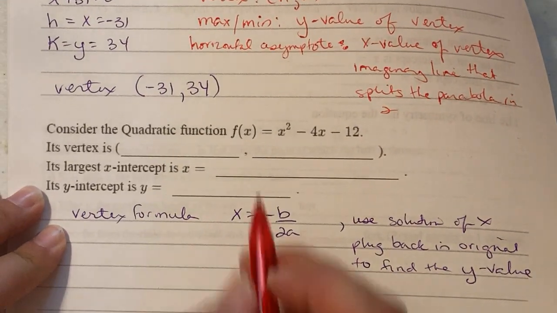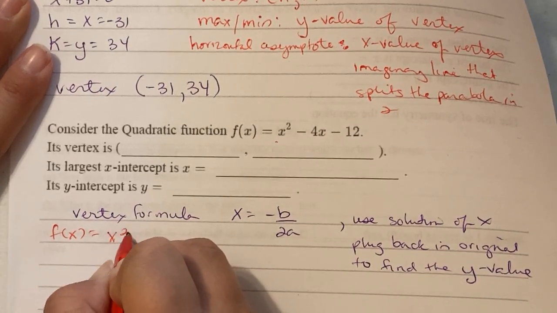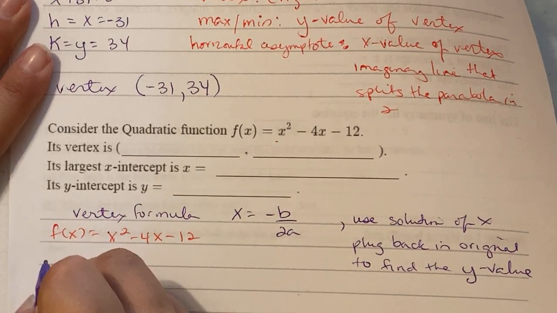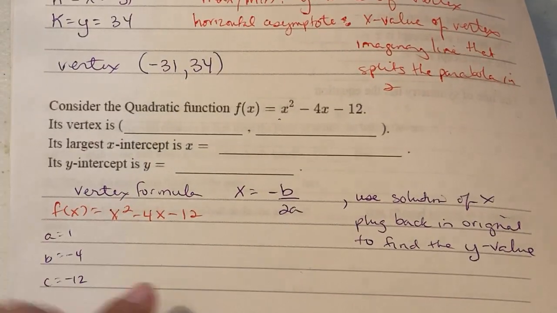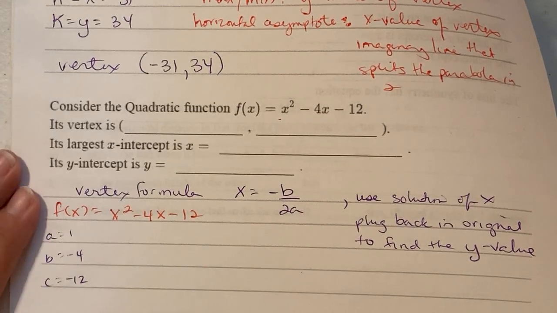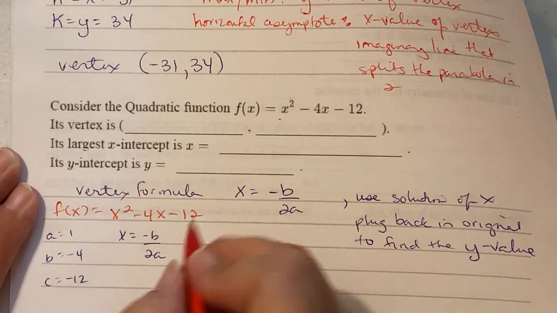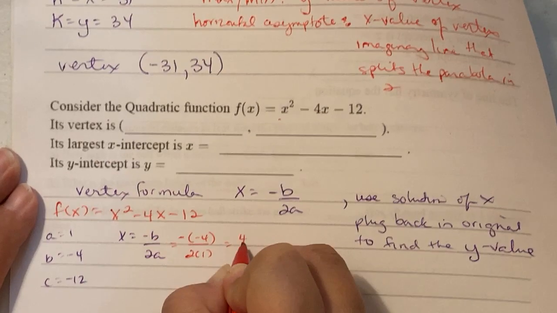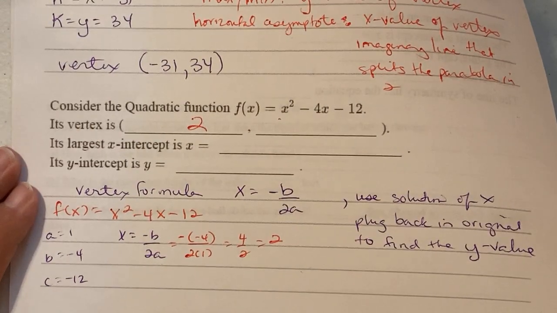So we're going to take our equation here. So we have f of x equals x squared minus 4x minus 12. Identify your parts. The a value is a 1, the b value is a negative 4, c value, which we don't really need, is negative 12. The equation is x equals negative b over 2a. Use substitution. Negative of negative 4 over 2 times a 1. 4 divided by 2 is a 2. So I know that the x component is a 2.